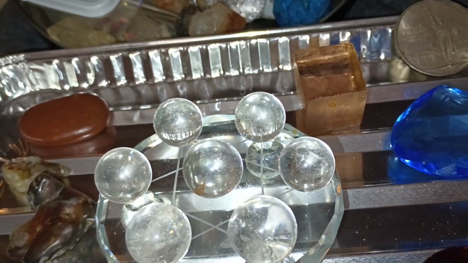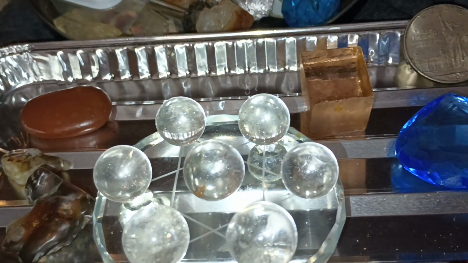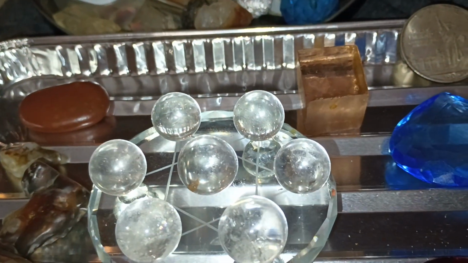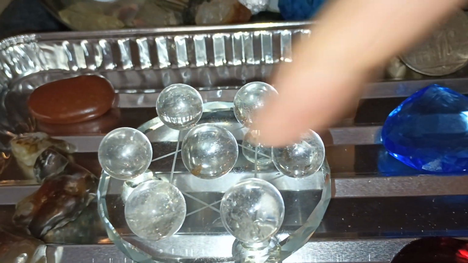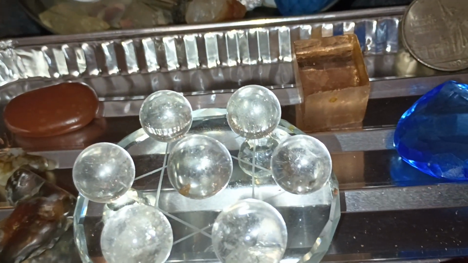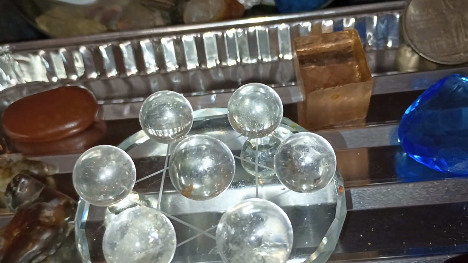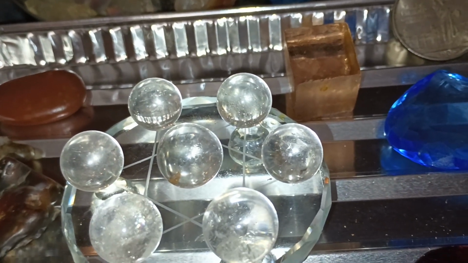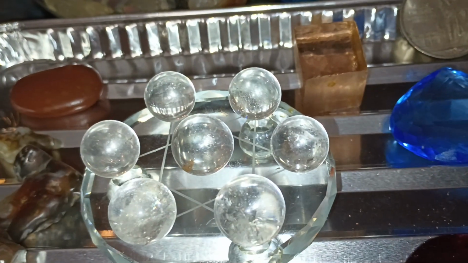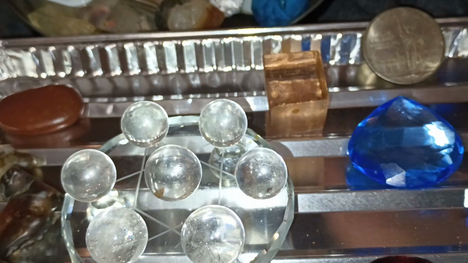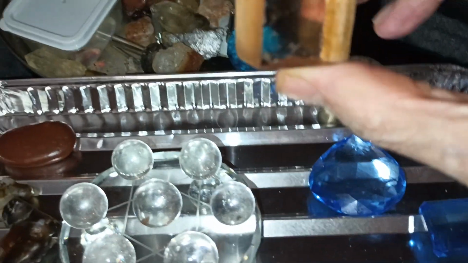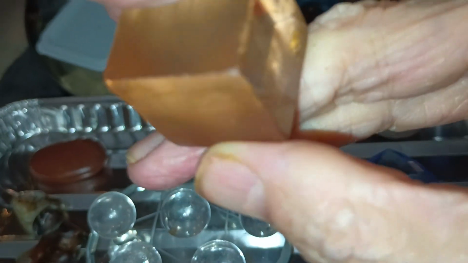So when you stack spheres that are all the same size together, they create something like this. So there's a hexagonal component to the stacking order, even though they're cubic. Okay, and this is a cube. This is actually a piece of calcite, which is calcium carbonate.